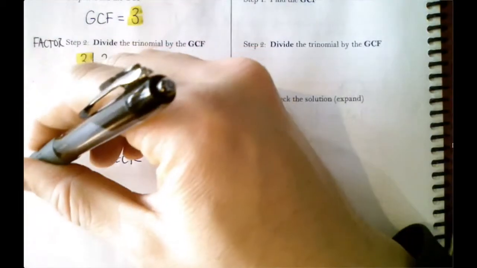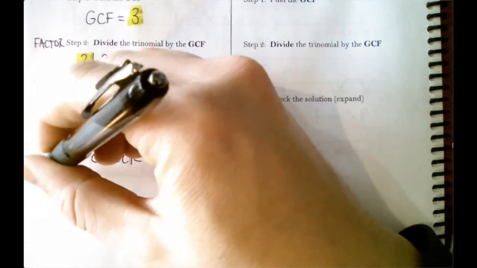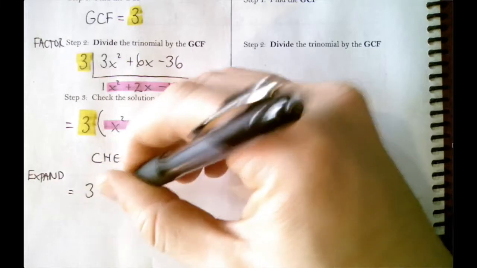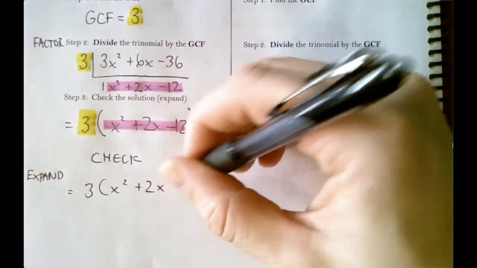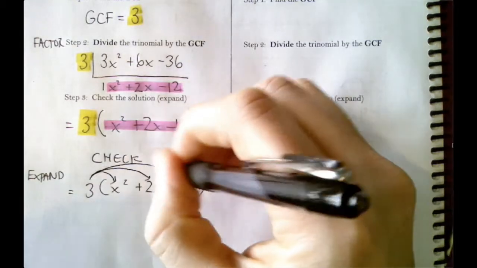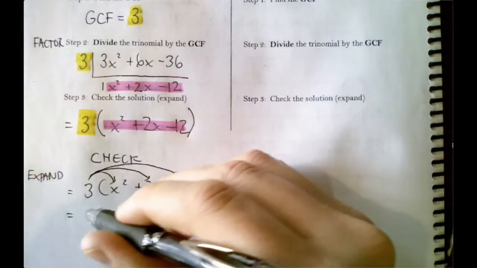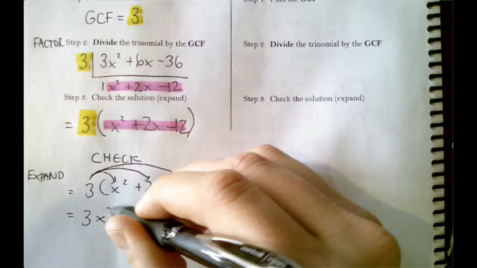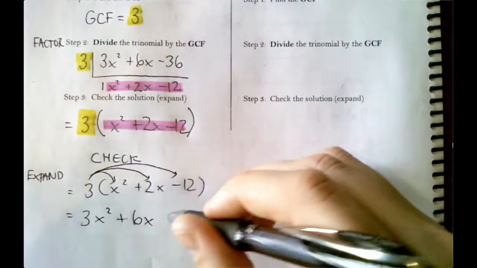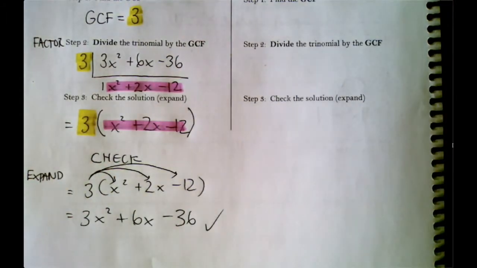the way you can check is you can expand. 3 times x squared plus 2x minus 12. What do I mean by expand? I mean actually distribute the number back in. 3 times x, 3 times 2, 3 times 12. Let's see what we get. 3 times x squared is 3x squared. 3 times 2x is 6x. 3 times negative 12 is negative 36. That was the question, so that means we did it right.